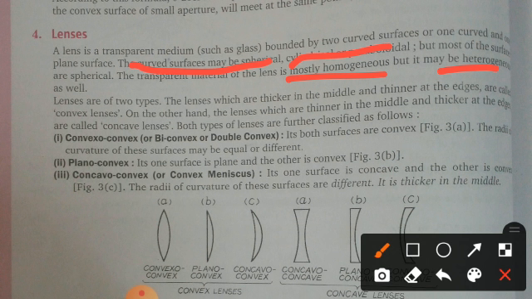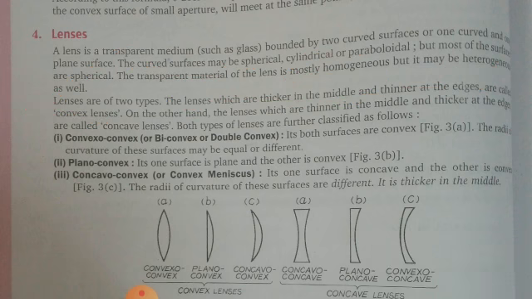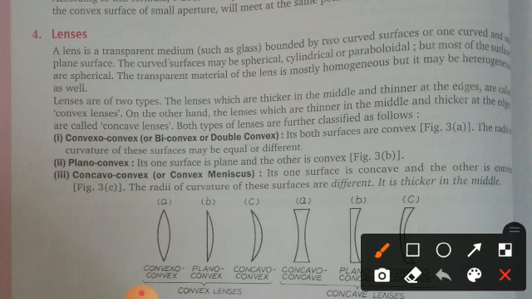So lenses are of two types. The lenses which are thicker in the middle and thinner at the edges are called convex lenses. You have to know very well which is concave and which one is convex. On the other hand, the lenses which are thinner in the middle and thicker at the edges are known as concave lenses. Fine. Both types of lenses are further classified as follows.